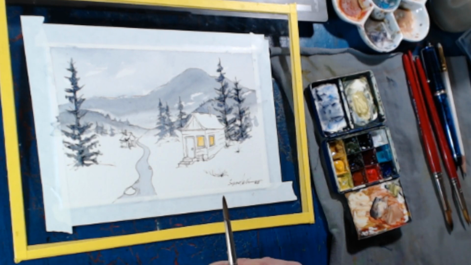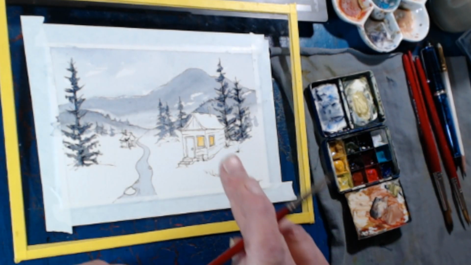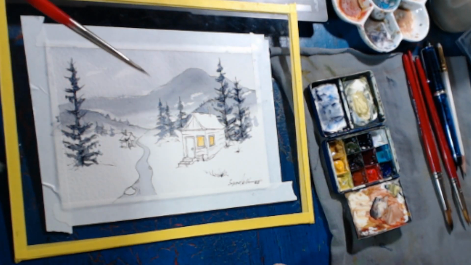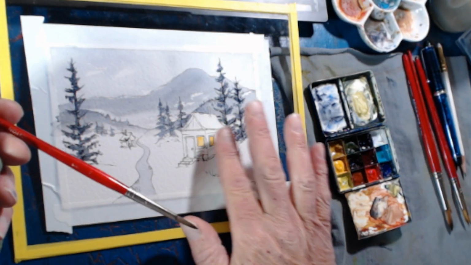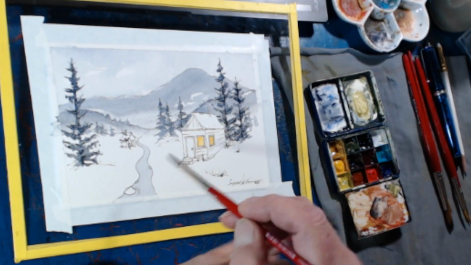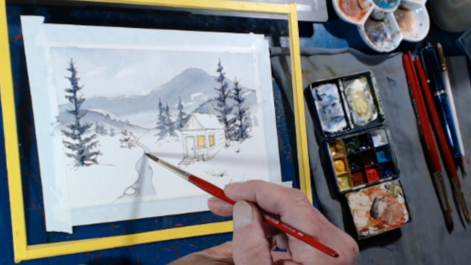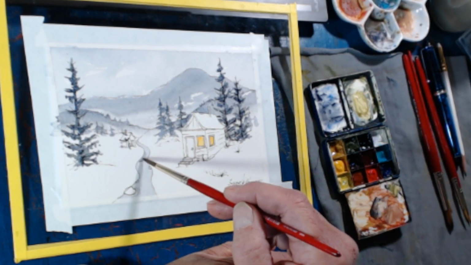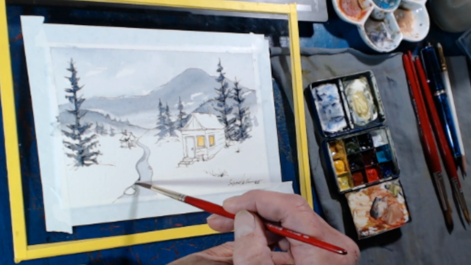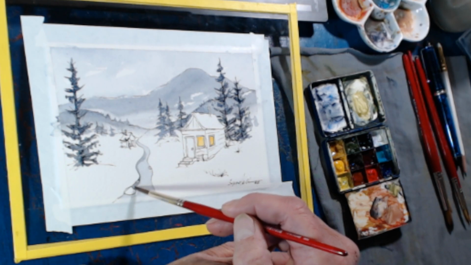We're going to say that the sun is coming this direction, coming like this. So this side of the house, or the cabin, will be in shadow, but that'll also leave some shadowy things on this left side of the stream here.